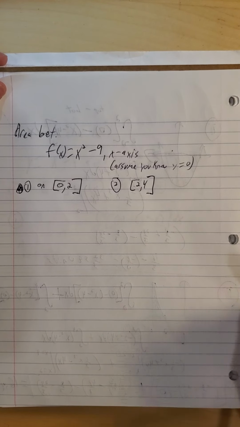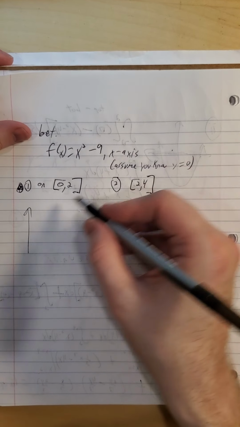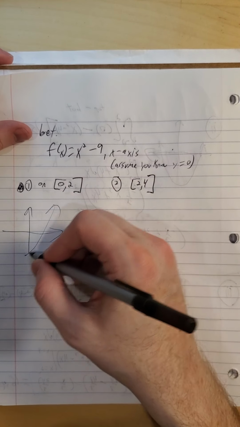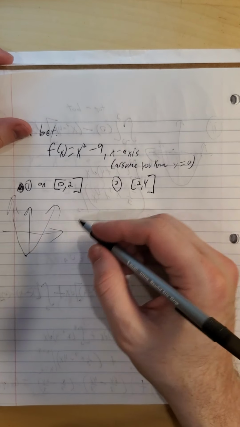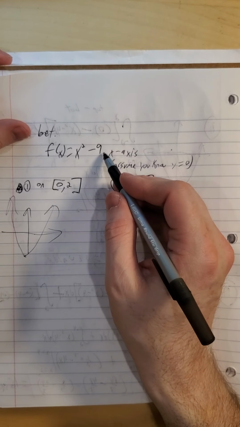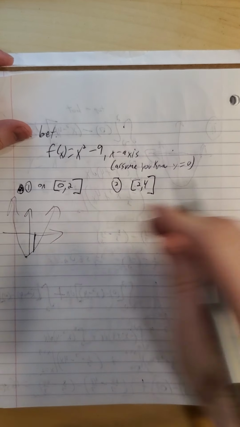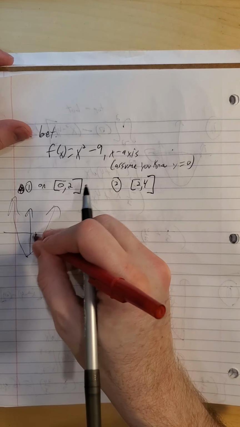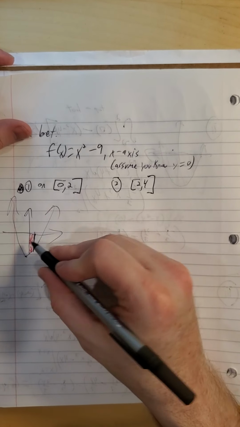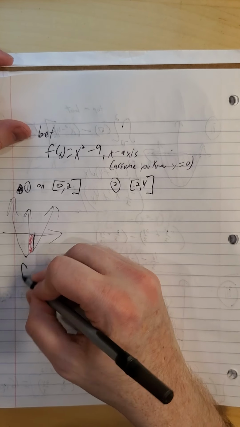Okay, so it should be similar to what you saw before. So x squared minus 9, parabola, vertex at 0, negative 9, opening up. No super surprises there. 0 and 2. 2 squared is 4. 4 minus 9, negative 5. We're still down here. So this is the slice we're looking at here, which means that in this case, 0 is our top function, x squared minus 9 is our bottom function.